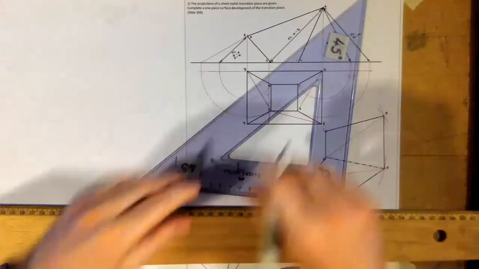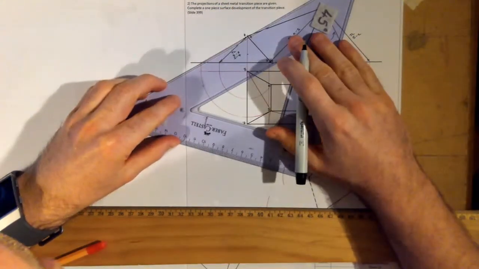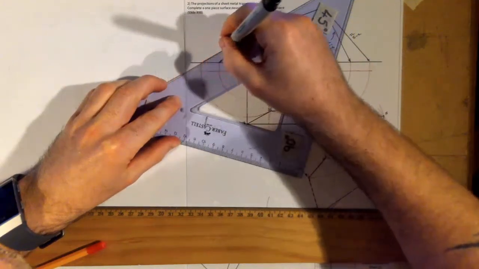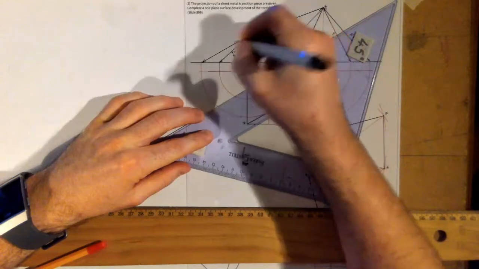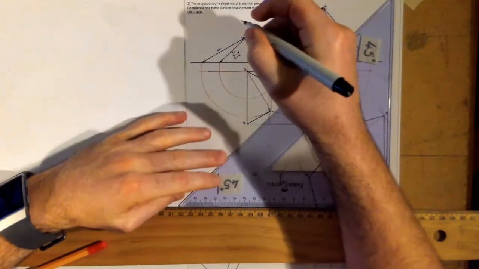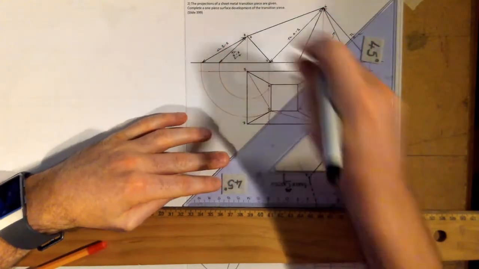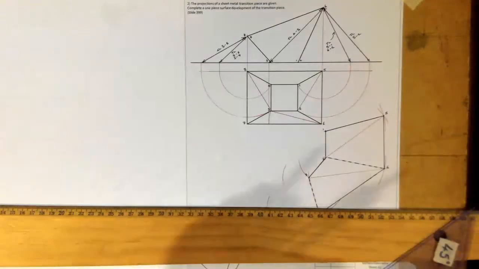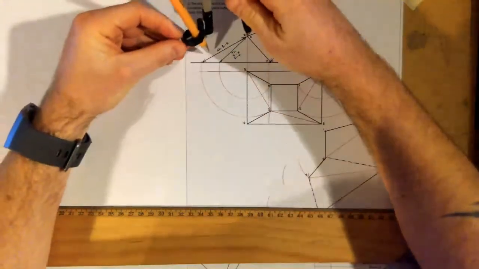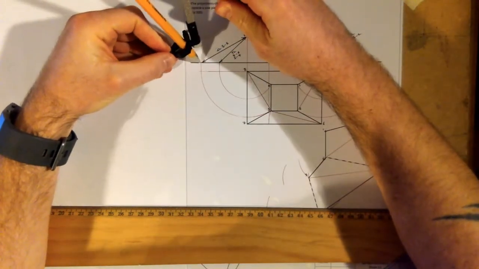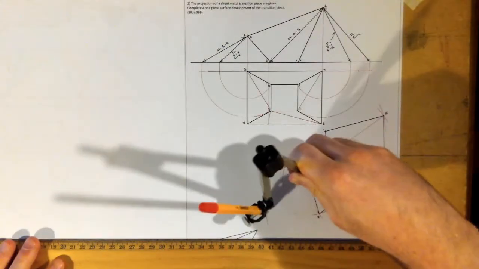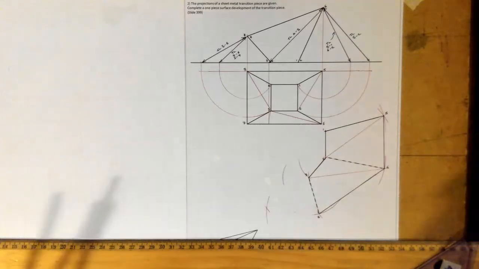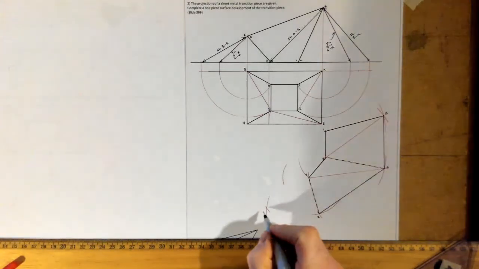And at this point, I now have another true length, and that's the true length from 3 to 8. Now I can take that true length from 3 to 8, which is here, and at my point 3, find it right there. So there's my 8.